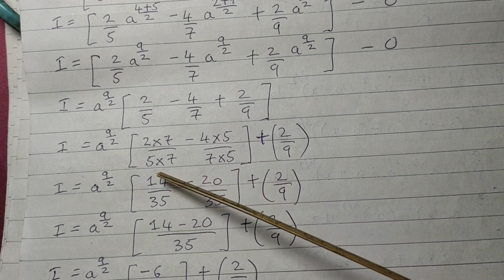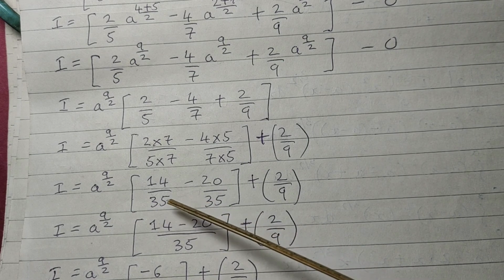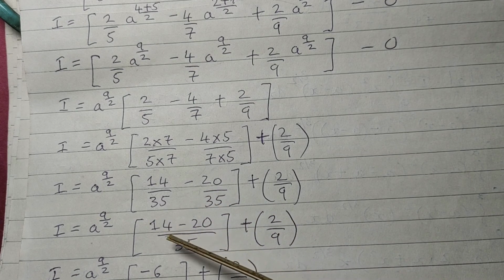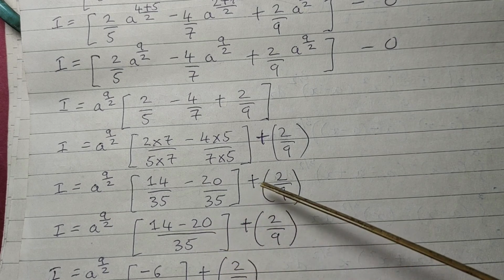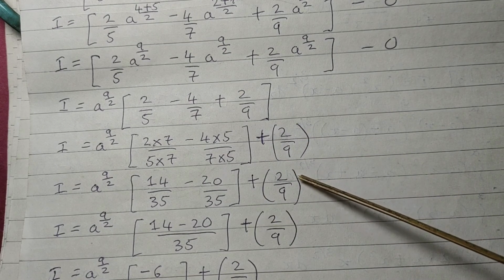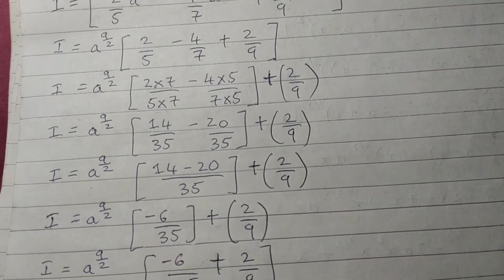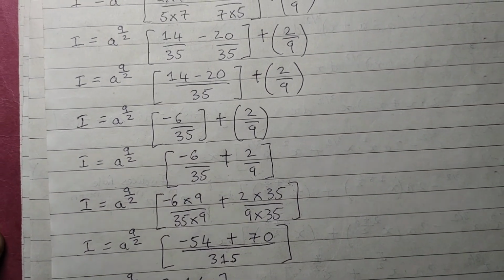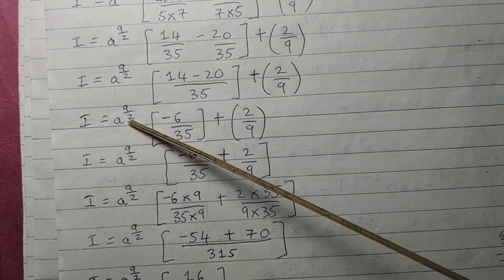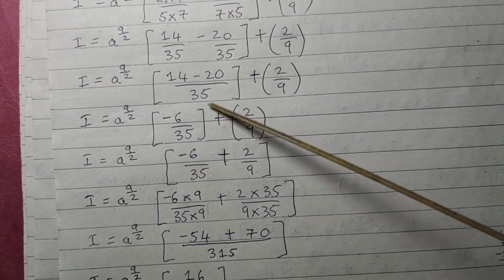So you can see now the base is the same, and in the numerator we have a minus sign, that is why we have to subtract. So 14 minus 20 divided by 35, and now we have the second term we need to carry forward, plus 2 divided by 9, like that we have to carry forward. Now 14 minus 20 is minus 6. So a raised to 9 by 2 is outside. Inside the square bracket we'll get minus 6 divided by 35.